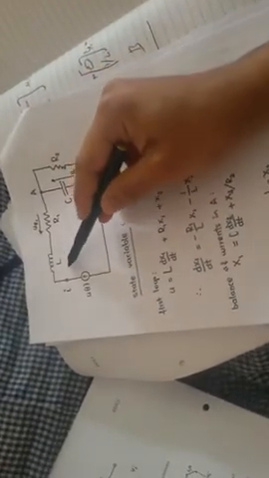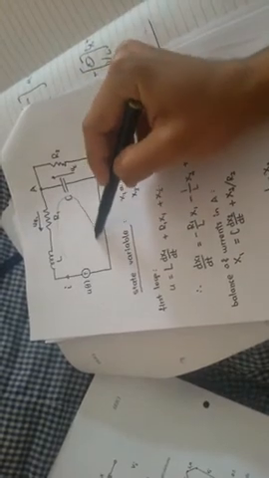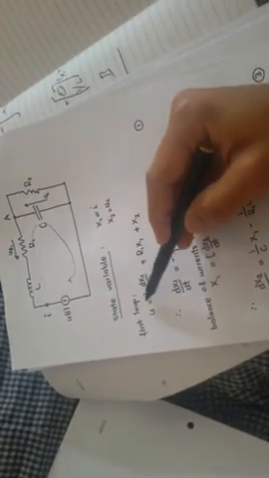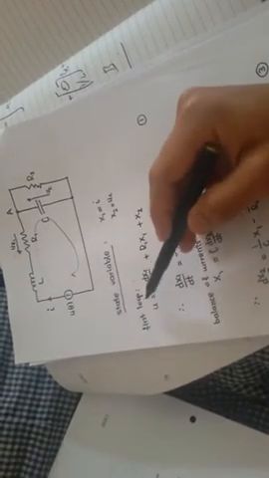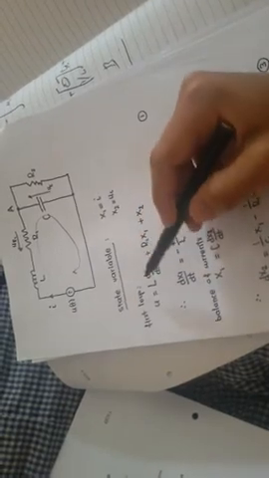To write the state equation, first we apply Kirchhoff's voltage law across this loop. If you apply KVL across this loop, what you will get is U, which is the input voltage, equal to the voltage drop across the inductor, resistor and capacitor. The voltage drop across the inductor is L di by dt.